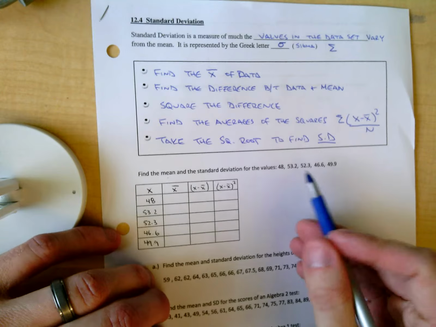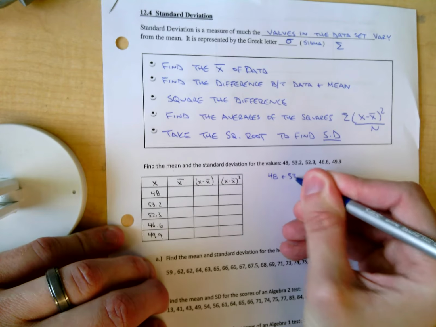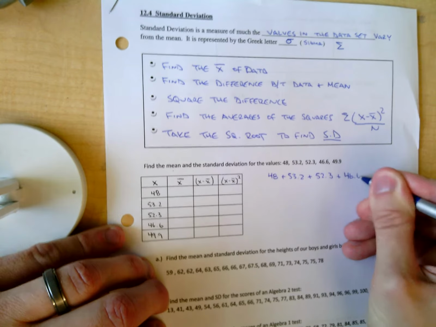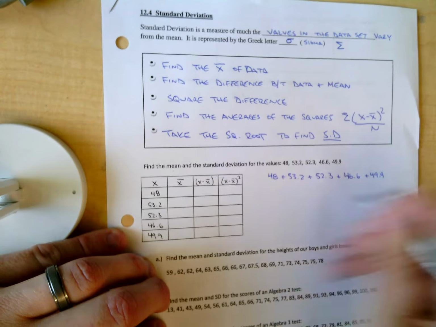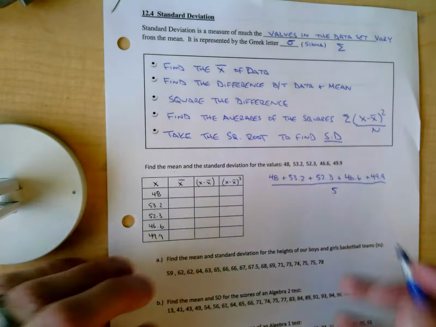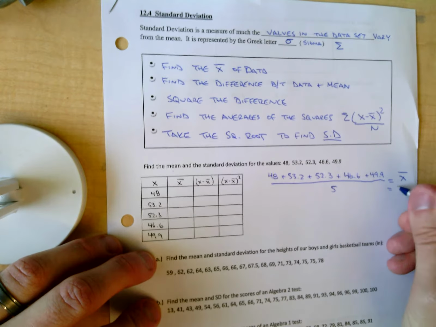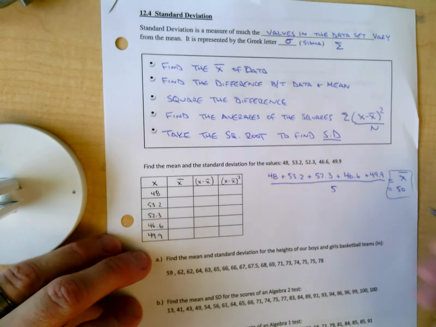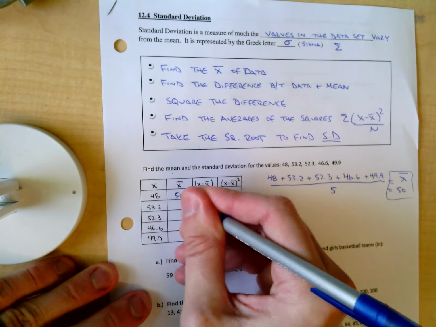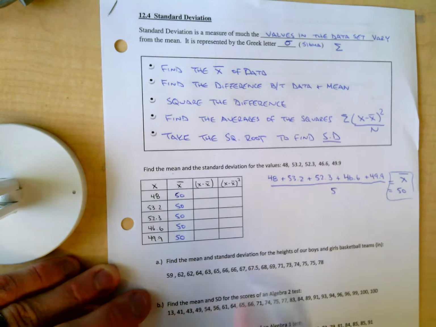So let's see, we're going to do 5 numbers here. The first thing I have to do is find the average. So I have to do 48 plus 53.2 plus 52.3 plus 46.6 plus 49.9. Then I have to divide it by 5. And if we do this, we're going to figure out that the average, or X bar, is equal to 50. So I'm going to plug it into this table right here. So our mean is 50. So 50, 50, 50, 50, 50.